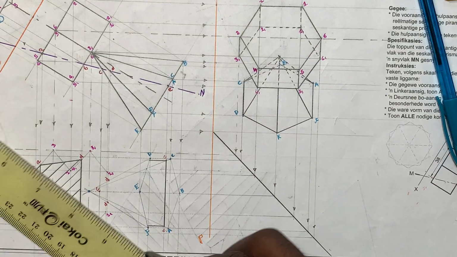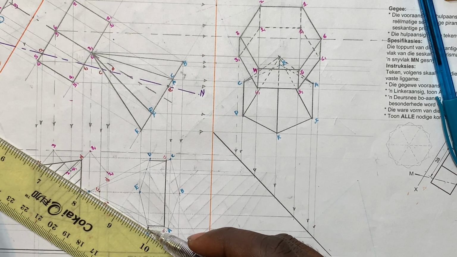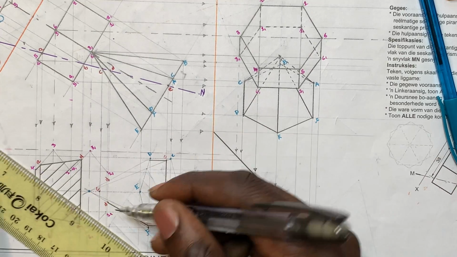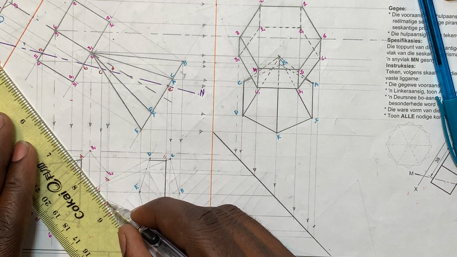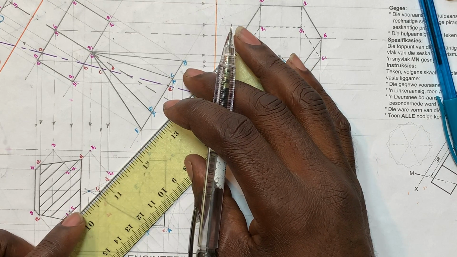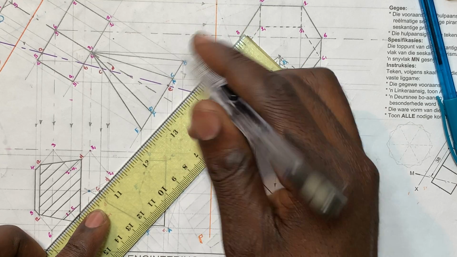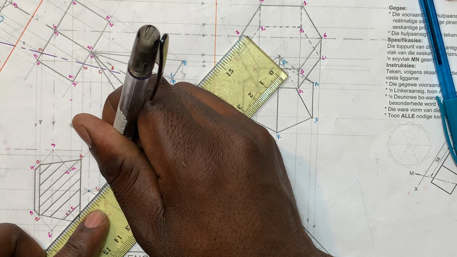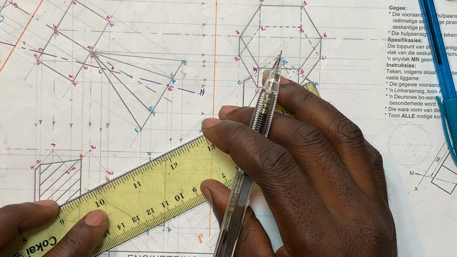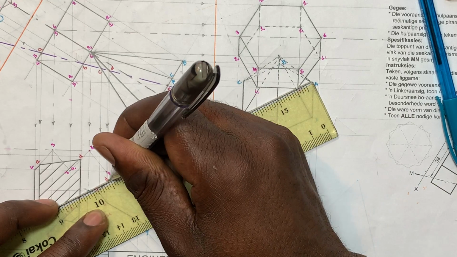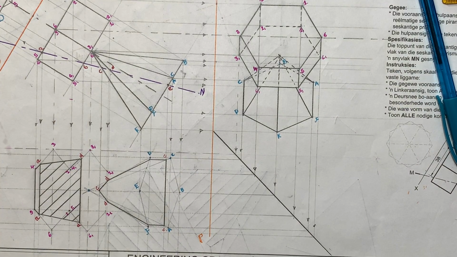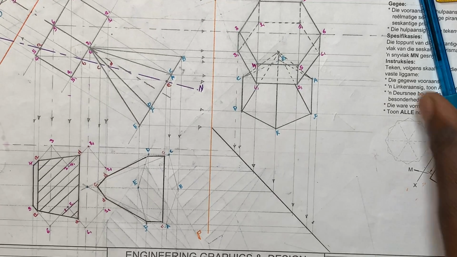Then I'll take this point to my D, solid like this, then D to C, solid, then C to the other D, D to point E. Understand? So this is what is going to be in sectioning. This is what is going to be in sectioning, only this. Then you can begin to section.